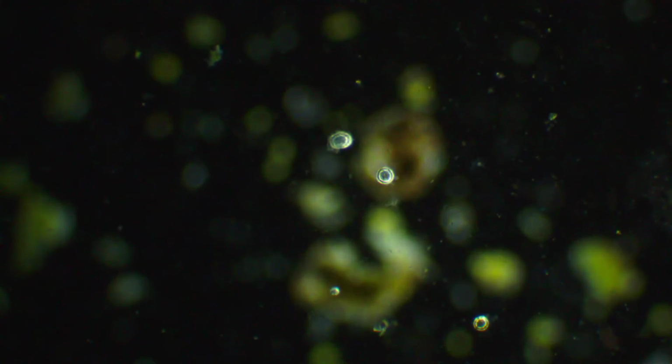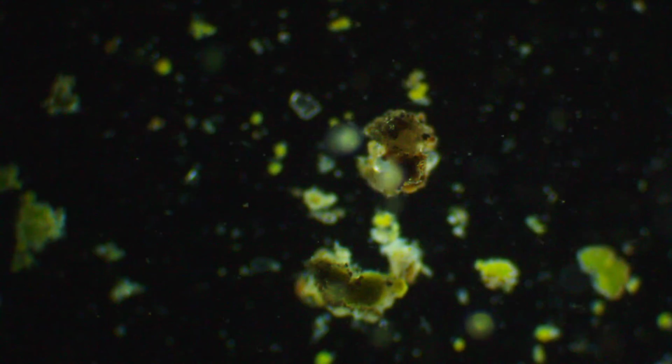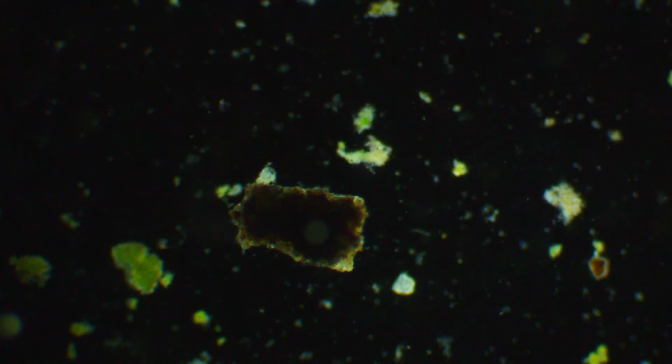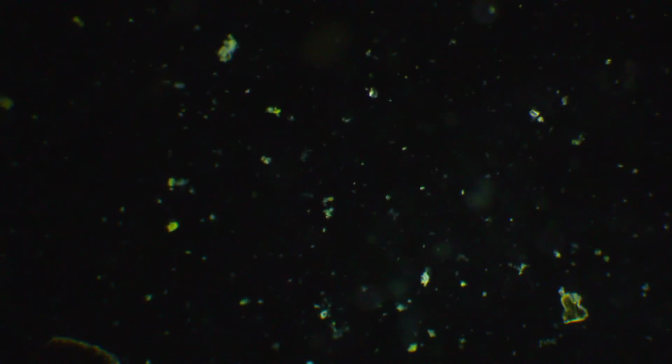Little things floating on the surface. I still look at it sometimes, to see if it's moving. Sometimes it's a worm or something, like we saw earlier.